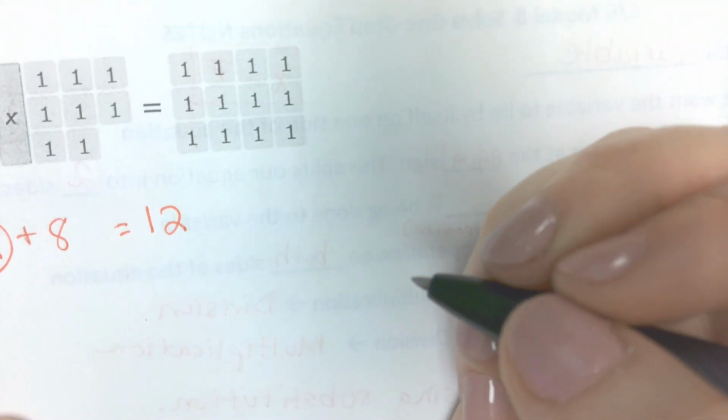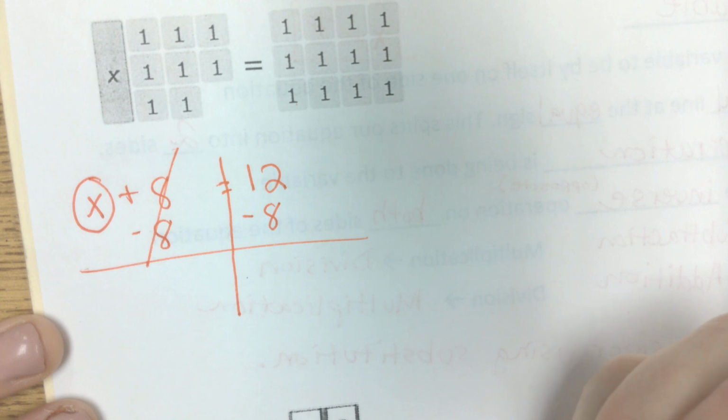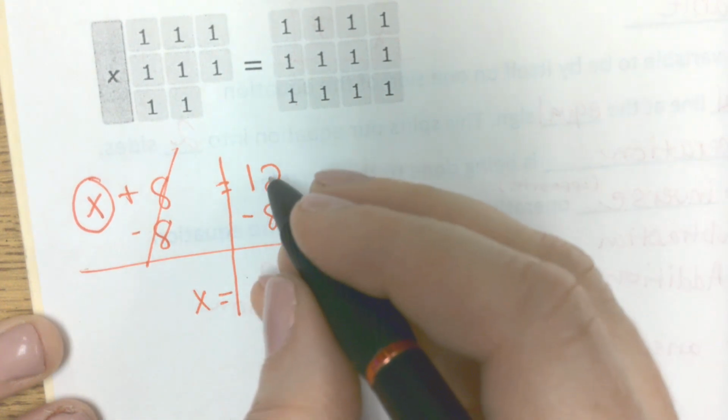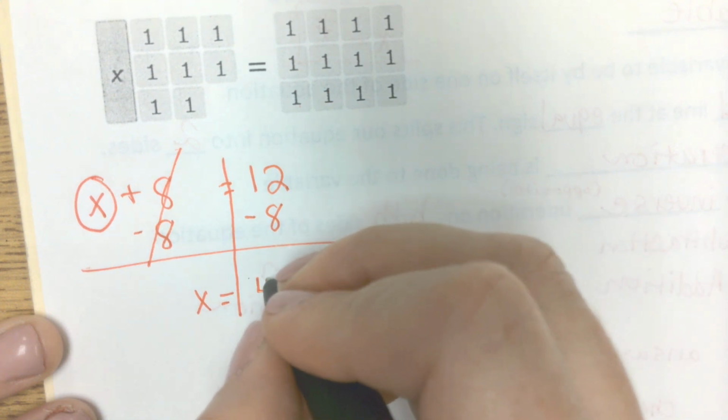Then we solve. So let's follow our steps. What's happening to x? We're adding 8. So what do we do? Subtract 8. Whatever you do to one side, you have to do to the other. So x equals 12 minus 8. Four.